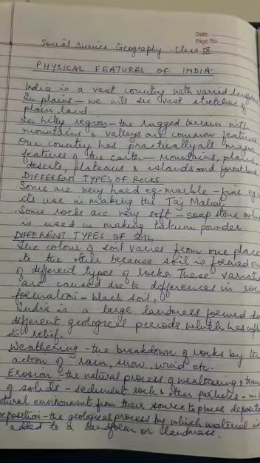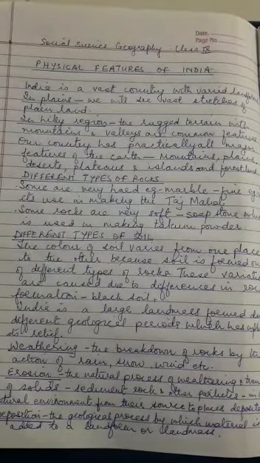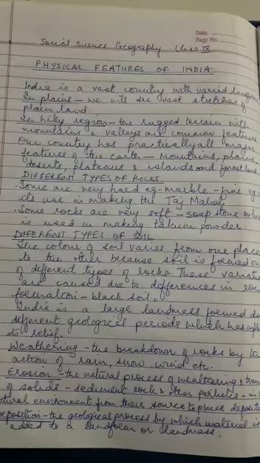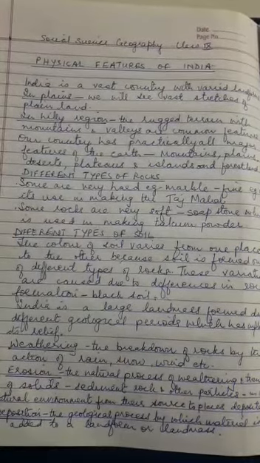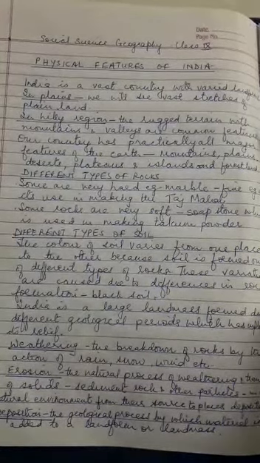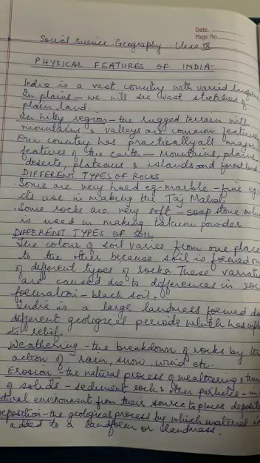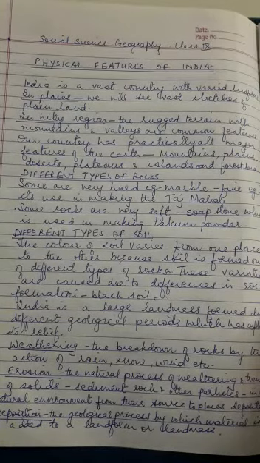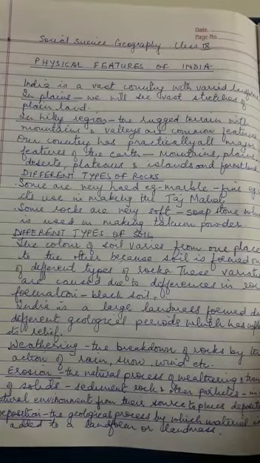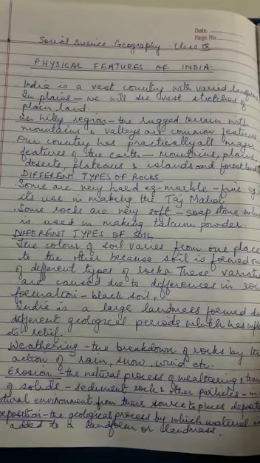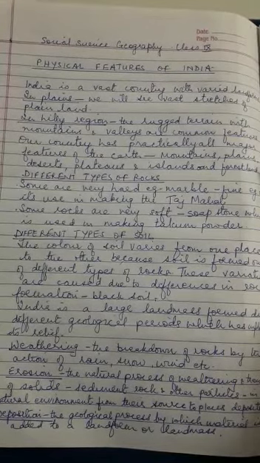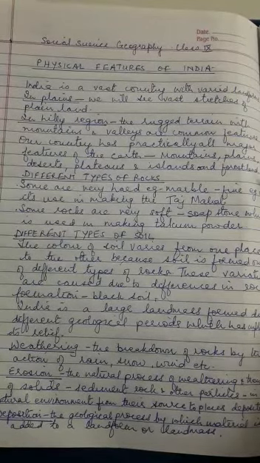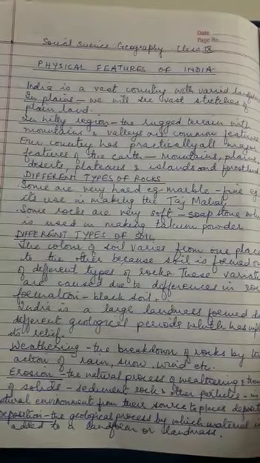In plains, we will get to see vast stretches of plain land. Then in the hilly regions, we get to see the rugged terrain with mountains and valleys. Mountains and valleys are the common features in the hilly regions. So our country, India, has practically all major features of the earth. Like mountains, plains, deserts, plateaus and islands, and of course the forest land also.